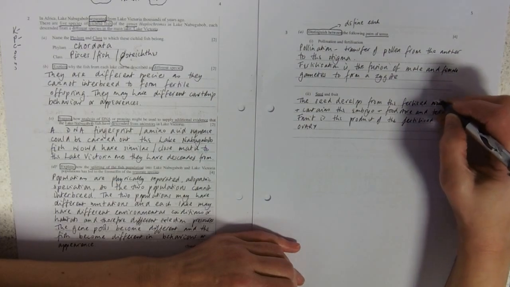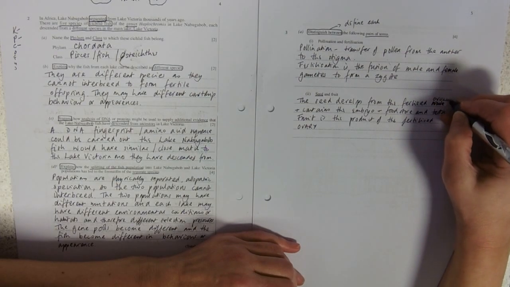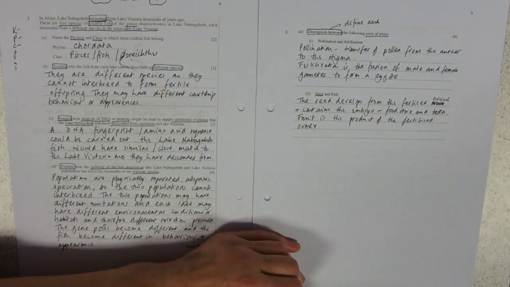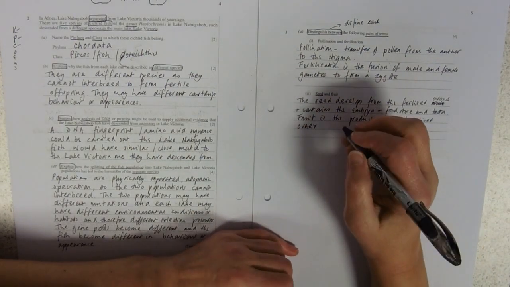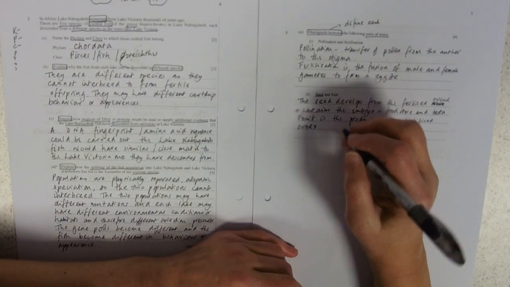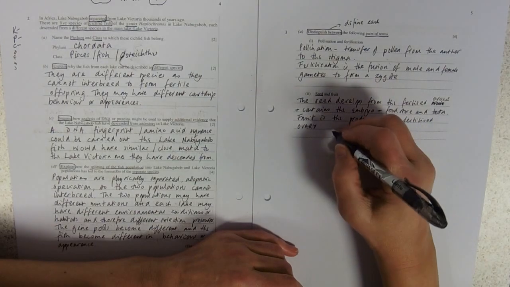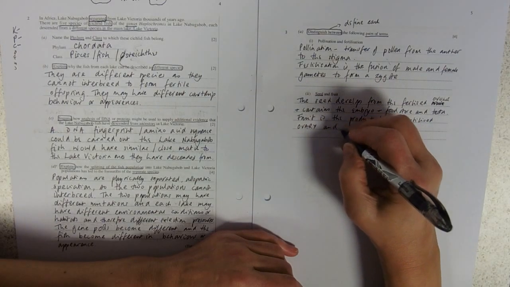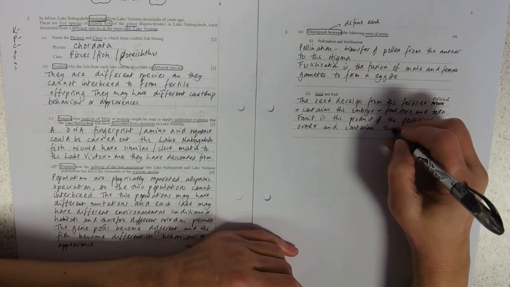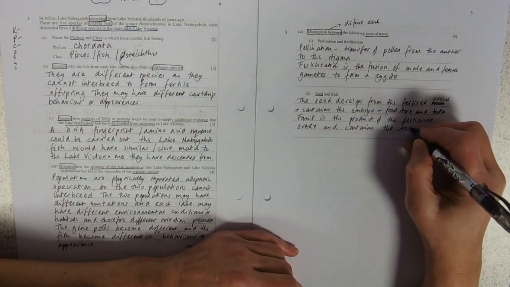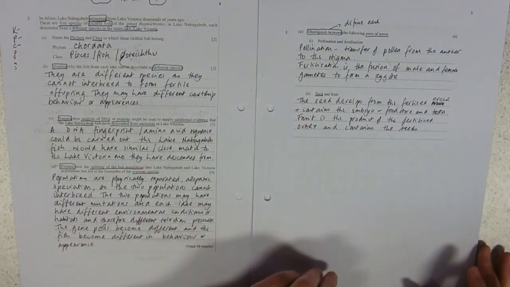In fact, I'm going to scrub that, put that in capitals as well, OVULE and OVARY, so they know exactly what I'm talking about. And contains the seeds. Super duper.